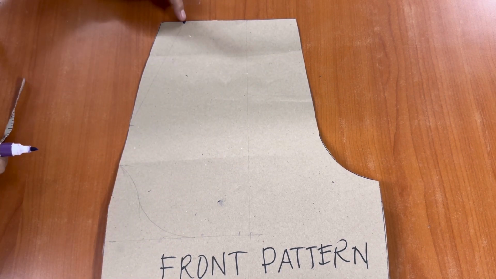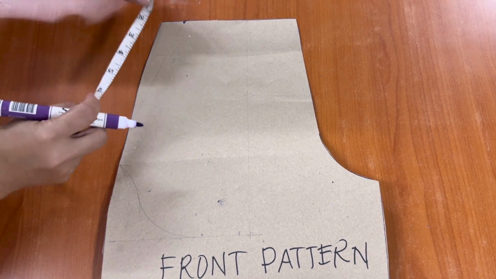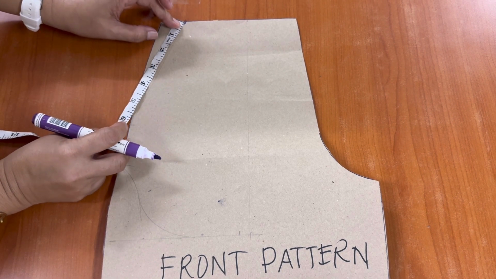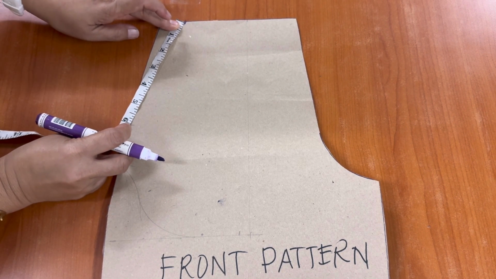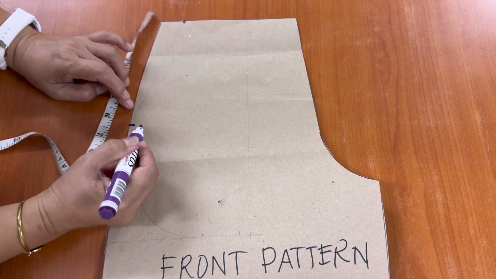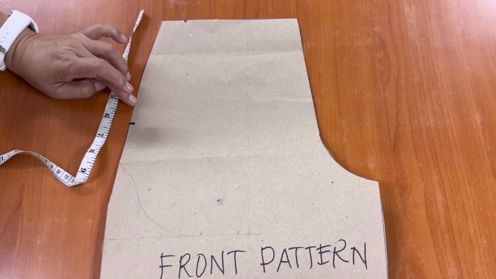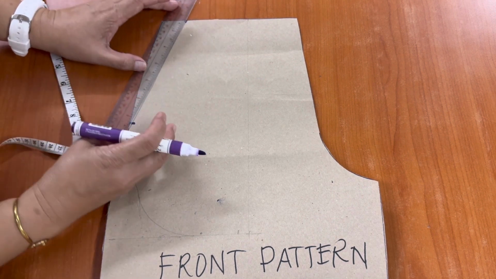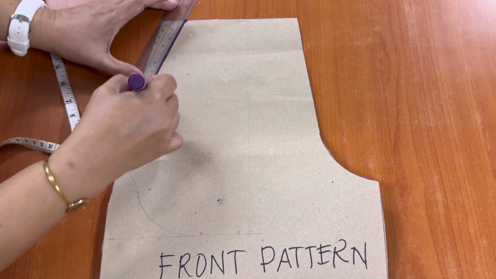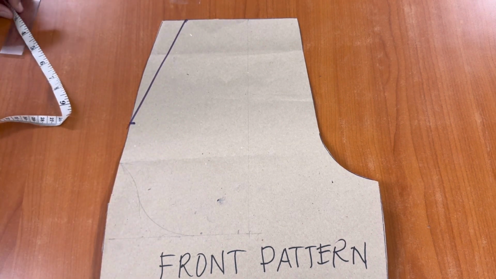Then from 1 1/4, position your tape measure in a diagonal position. Then measure 6 inches. So 6 inches is the pocket opening.